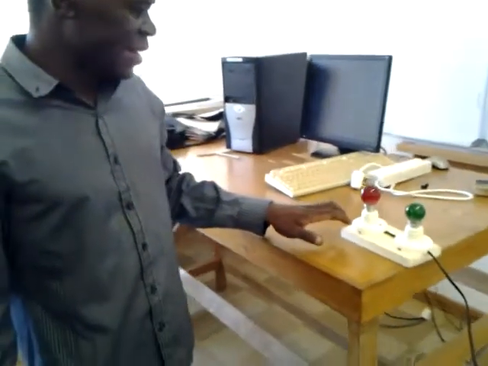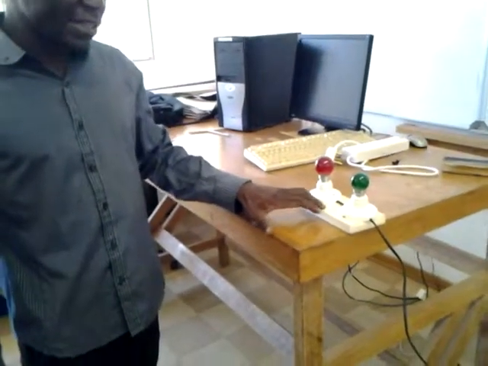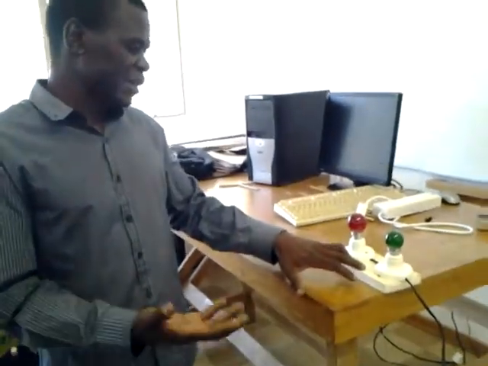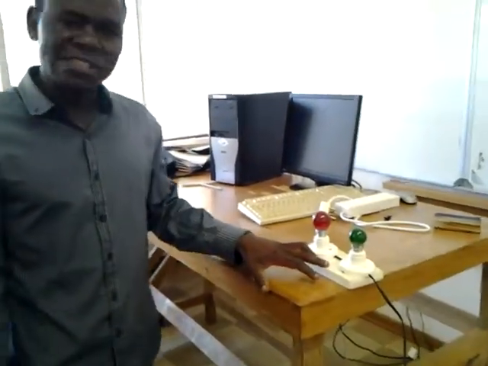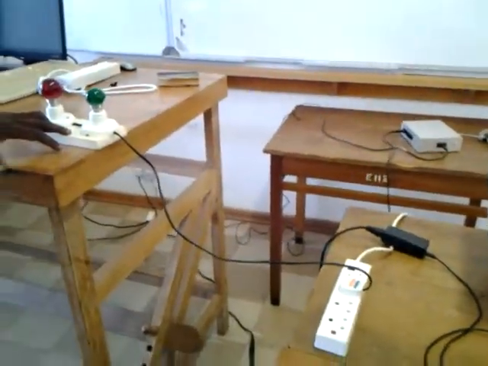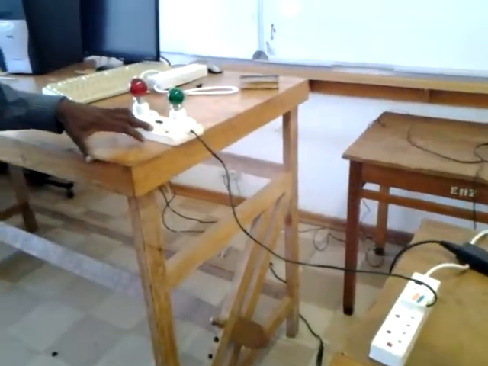The third component is actually these two lights, the green and red light. They are representing any load. It could be a lighting system, it could be a heating system, it could be a water pumping system which you want to actually activate from elsewhere via the internet or via wireless.